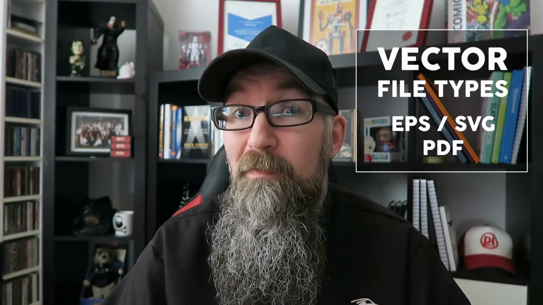Now, vectors, on the other hand, are completely different to rasters because they're made up of lines and points, almost mathematical equations. And because they're made up of lines and points and not pixels, it means that if you resize a vector image, all that's happening is that your computer just needs to readjust the equation for the lines and the points to make the image bigger. And by doing so, that means that your image will always remain pin sharp no matter what size you change your vector graphic to. File formats that you'll associate with a vector would be EPS, SVG, and PDF.